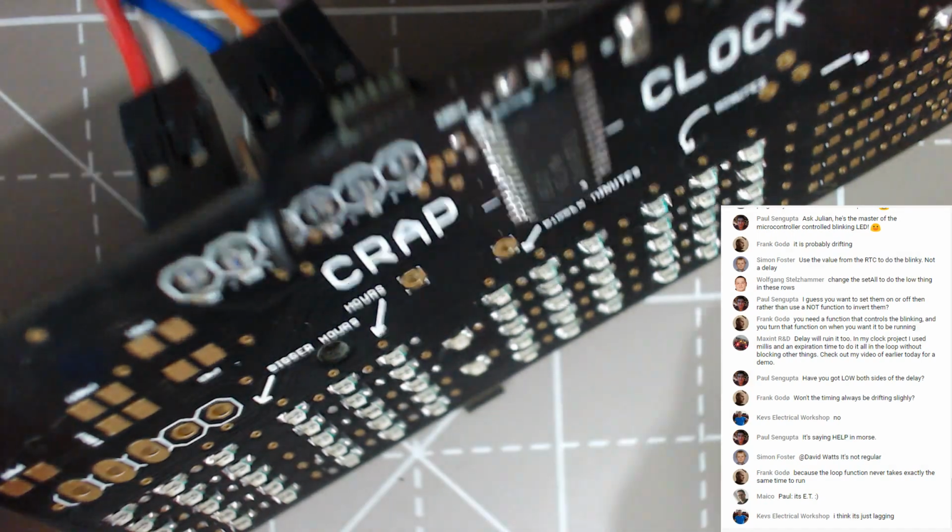Whoops. I think I've just pulled a wire out. Let's just find out. Well, that brown one should be in there.